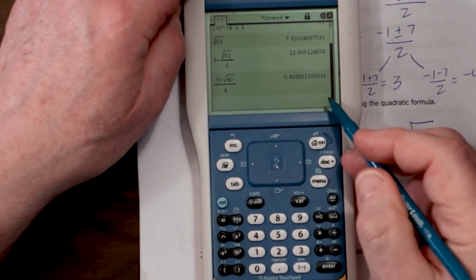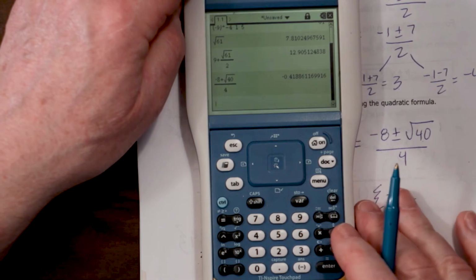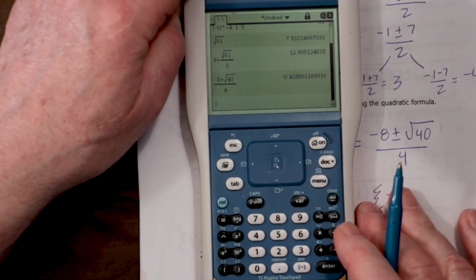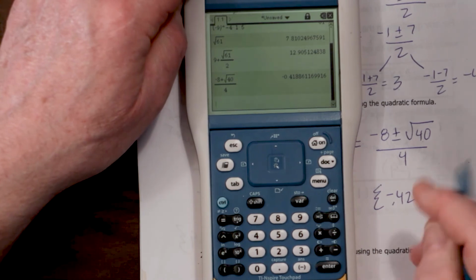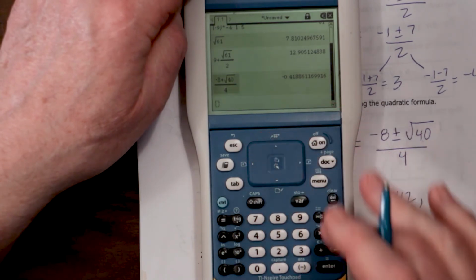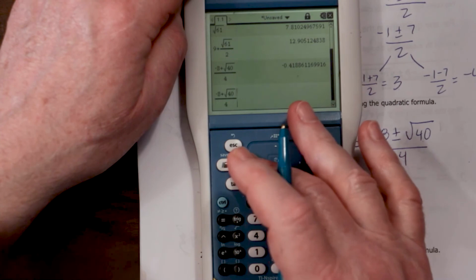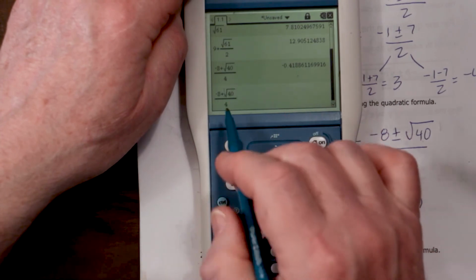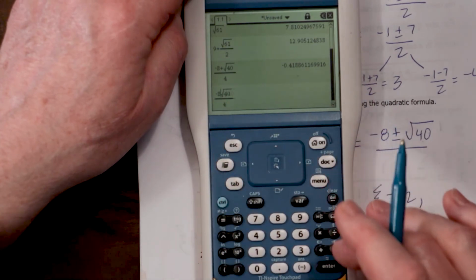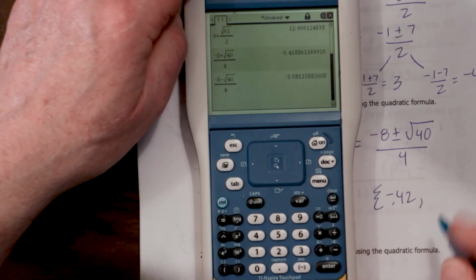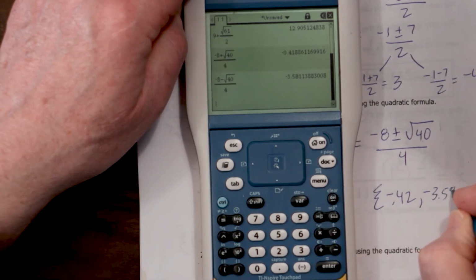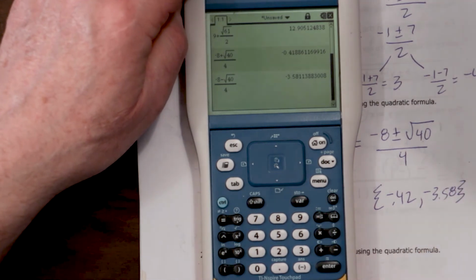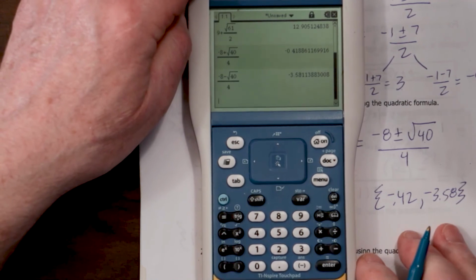Remember all those numbers. If you can't read it, it's 0.4188611699916. Not very helpful. And then I go arrow up, and I arrow up, and I hit enter. And now I just arrow back, and I change that plus sign there to a minus sign. So delete and minus and enter. And that gives me negative 3.58. Squirrely bracket. Okay. And that's what you do.